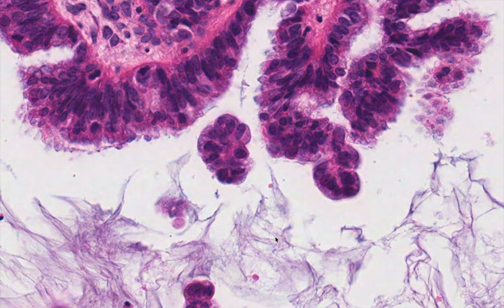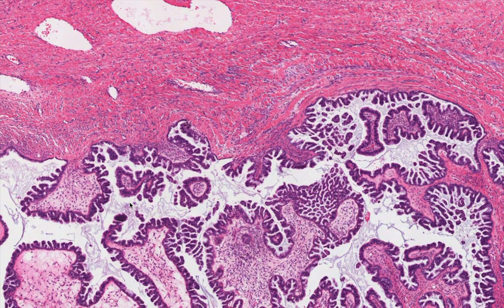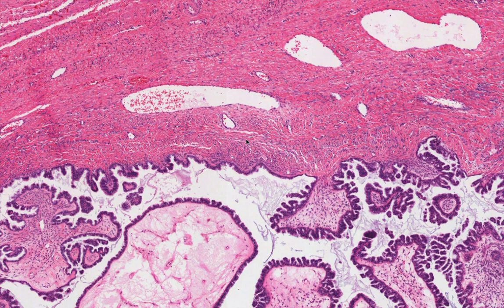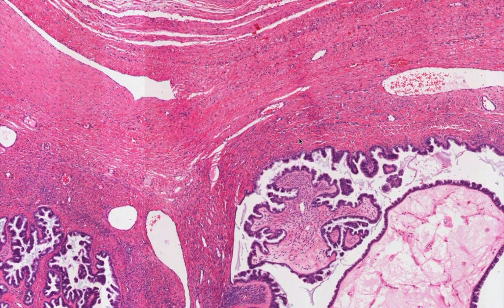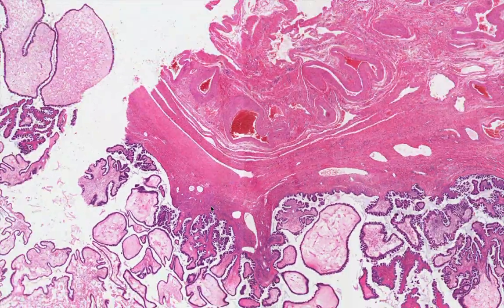Don't be put off by the mucin. Serous tumours produce mucin as well. Next, we want to see, is there any invasion? And to do this, we would look along the basement membrane here, where the tumour meets the stroma, and we can't see any. Often invasion we can see as little groups of pinkish cells going through into the ovarian stroma.